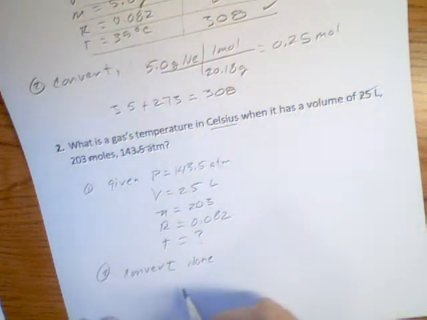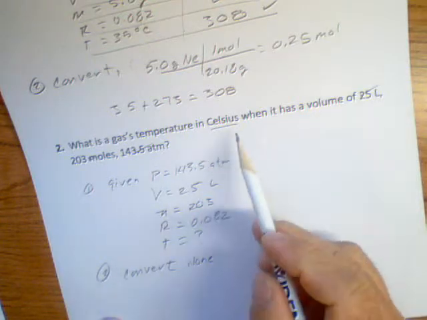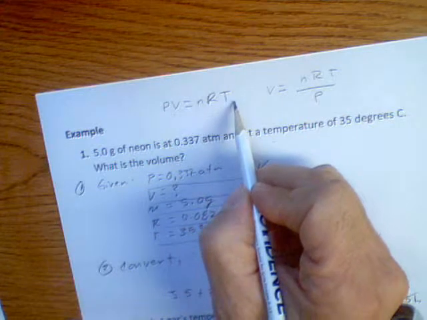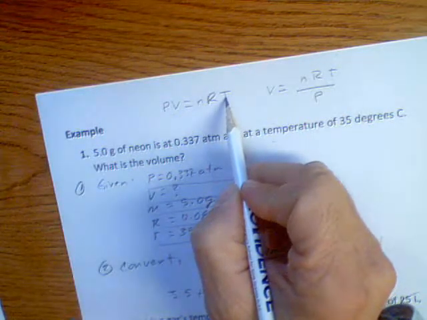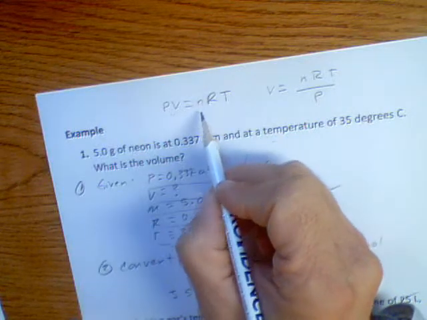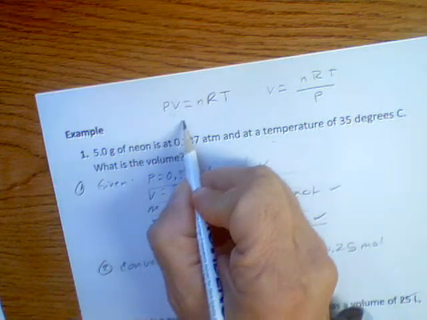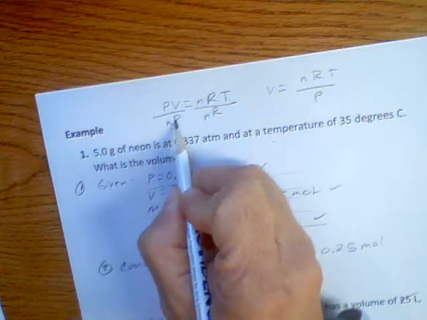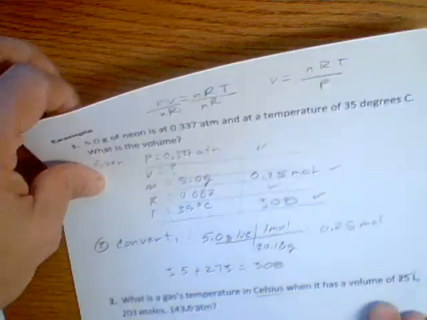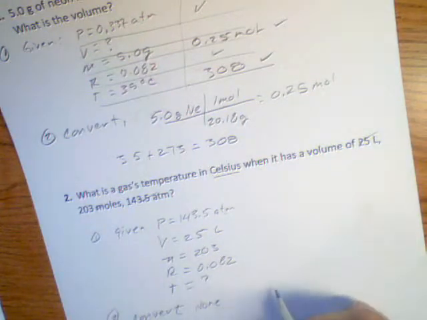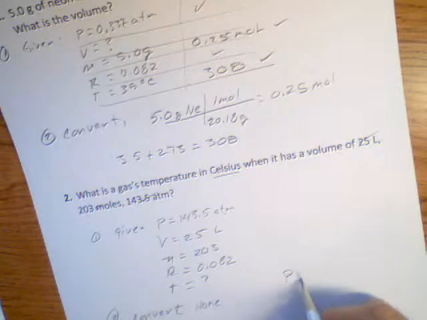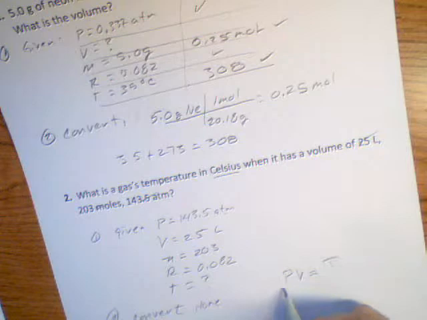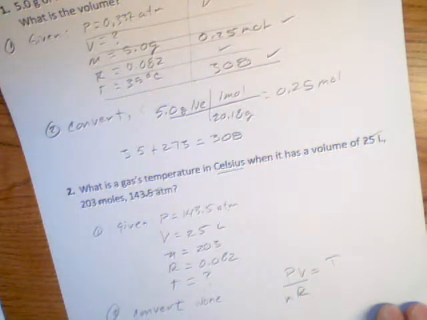So all I need to do is rearrange my PV equals nRT so that I have T, right? So what's that going to look like? How about if I just divide this by nR? And then the T will be by itself over here, won't it? So then if I just said PV over nR equals T, that should work.